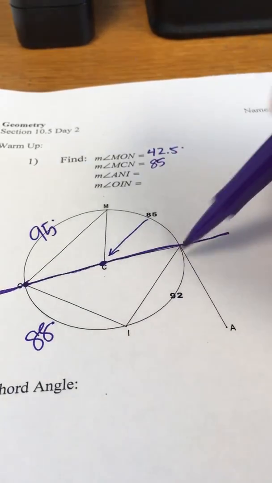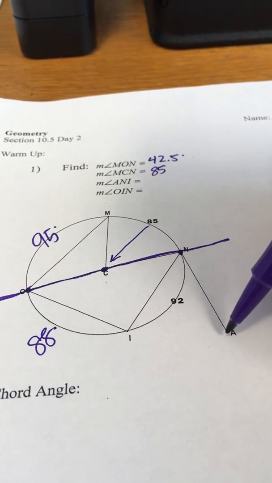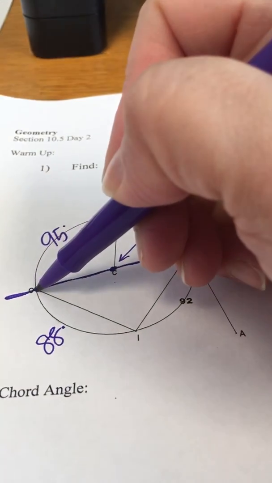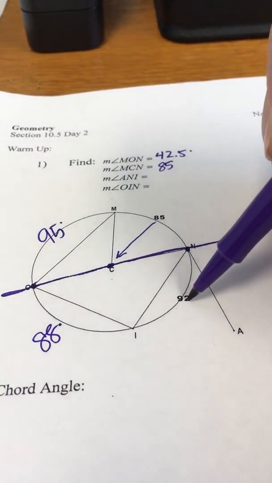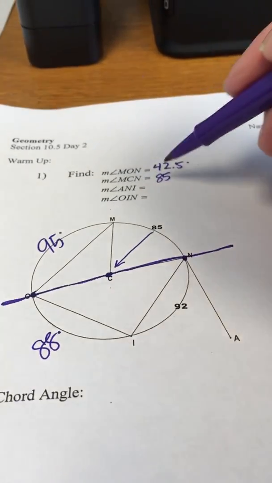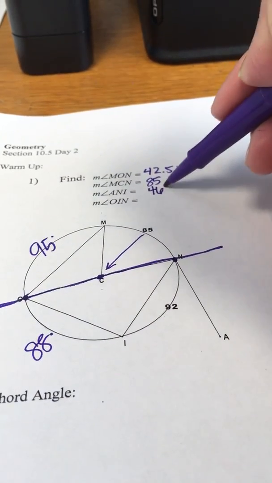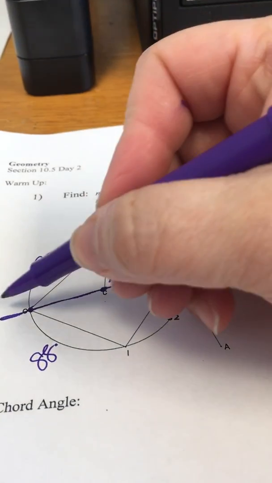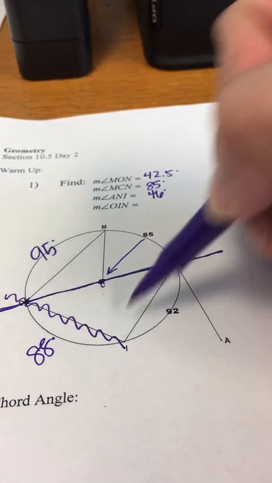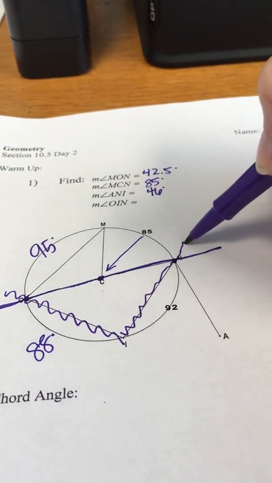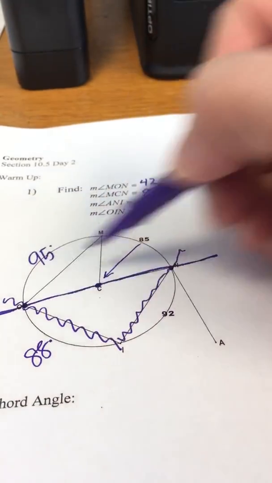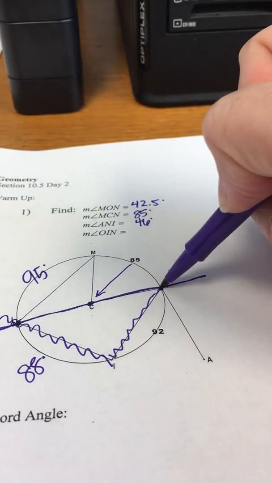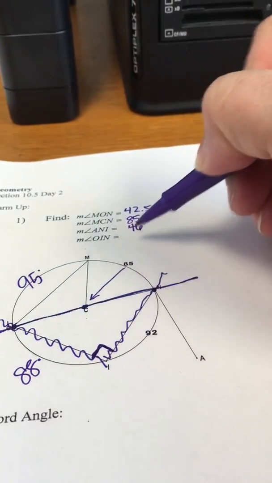A and I, so even though it's on a tangent here with a chord, it's on the edge of the circle, so you treat it just the same as the other one was. So you take the 92 this time and divide by 2, so that's 46. And then OIN. Now OIN is a special one because anytime it touches the ends of a diameter here, you will get 180 degrees between those two. So anytime you're touching the two ends of the diameter, you automatically get a right angle in there.